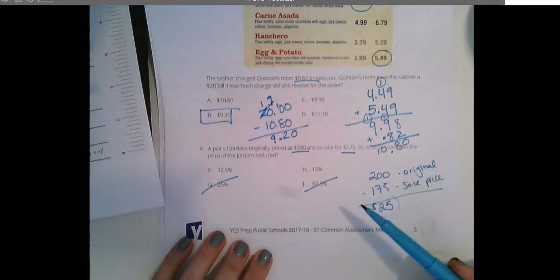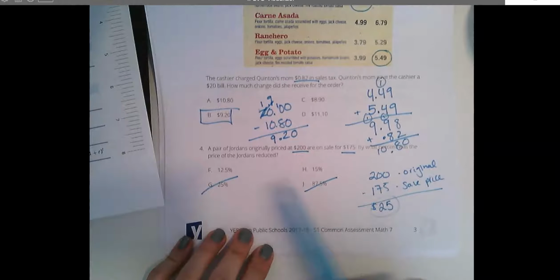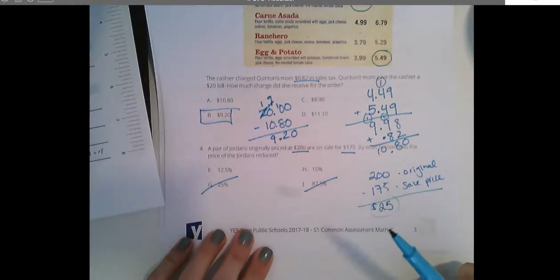I'm definitely going to solve it through, but at this point, if this was like the last question or something, or you really didn't know, at least you've narrowed it down for when you're guessing, you have better odds.